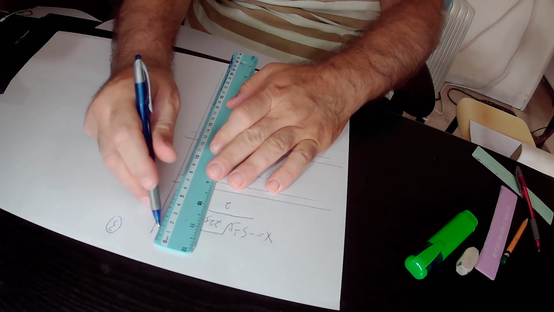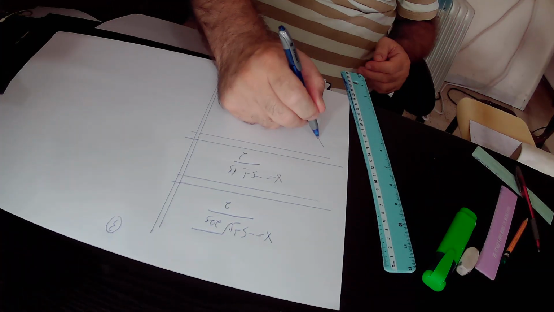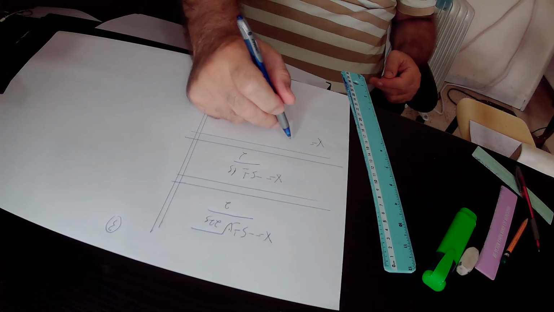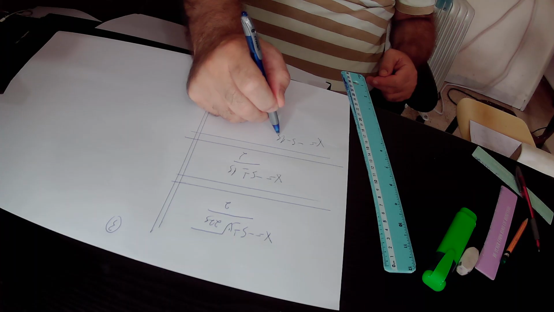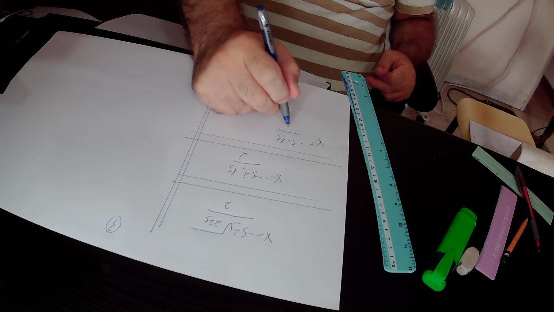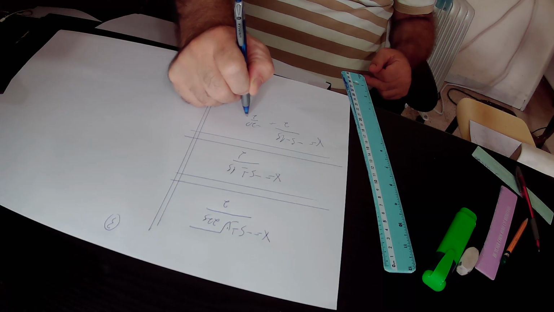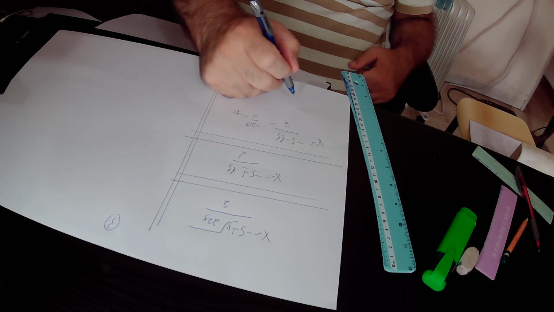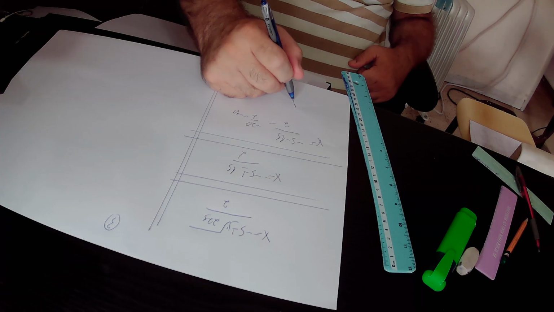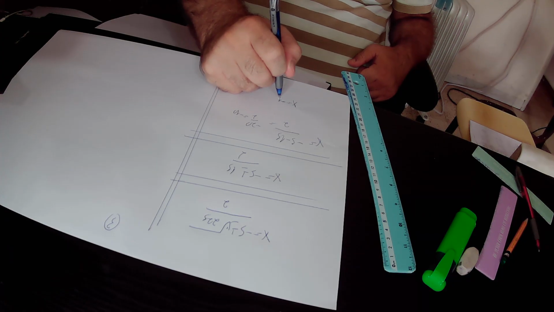The first solution for x is that x equals minus 5 minus 15 over 2. Minus 5 minus 15 is minus 20, and minus 20 over 2 is minus 10. So according to the first solution for x, x equals minus 10 units.